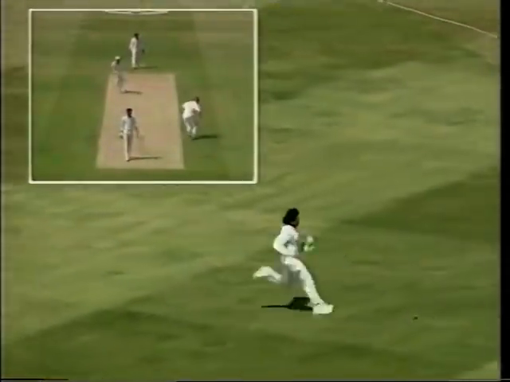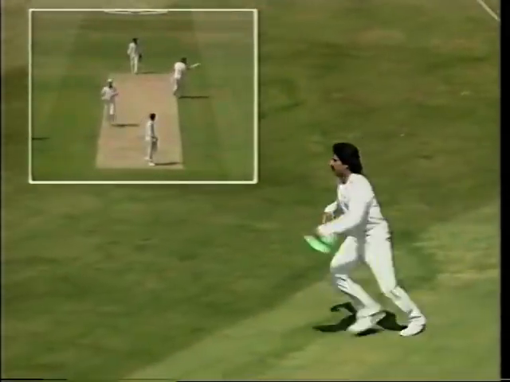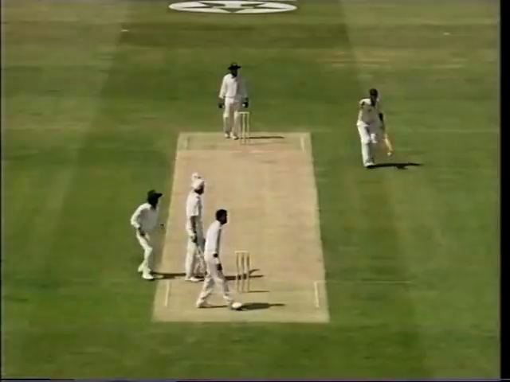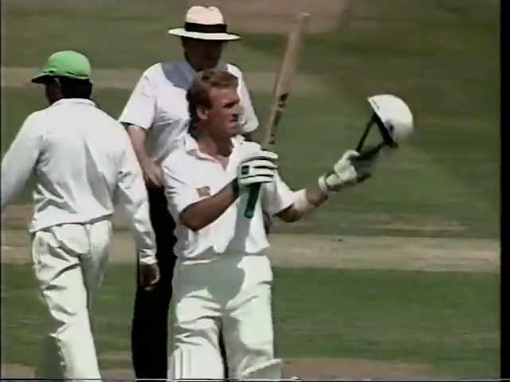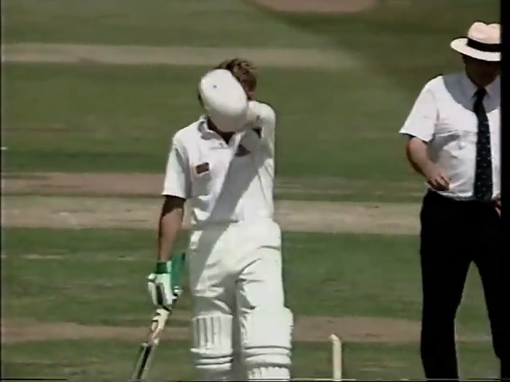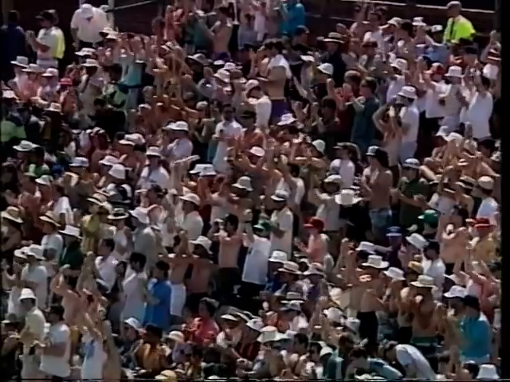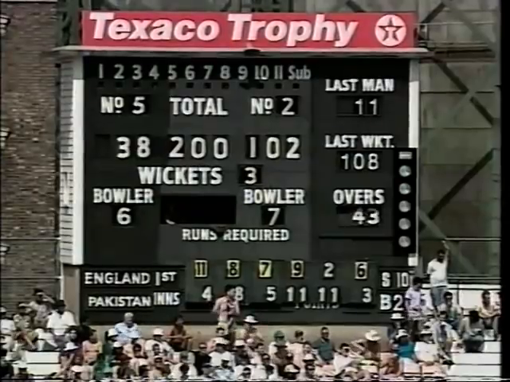First ever one-day international 100, and on your own ground. 3 runs for Stewart. 101 out of 198. An appreciative dressing room. And Stewart now an integral part of this England side. The crowd love it.